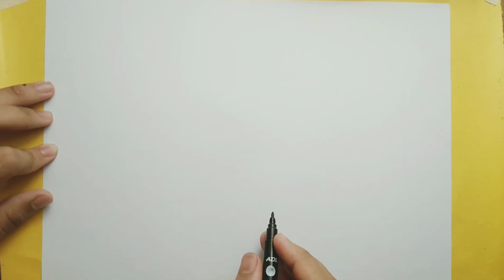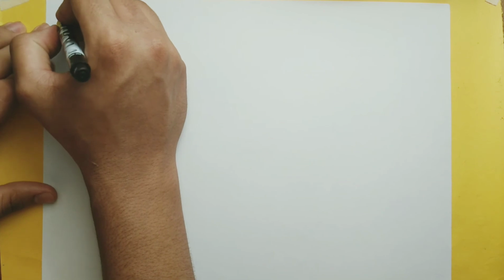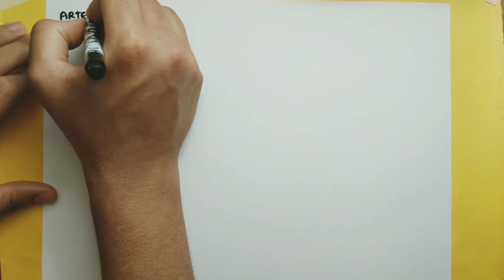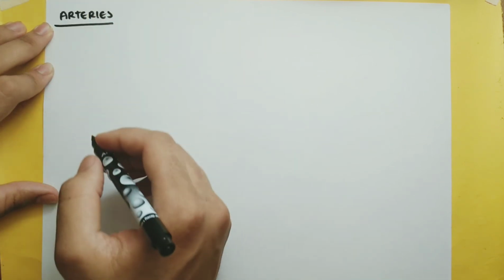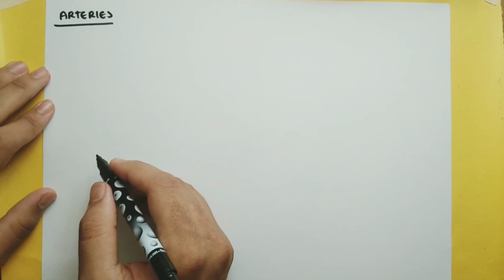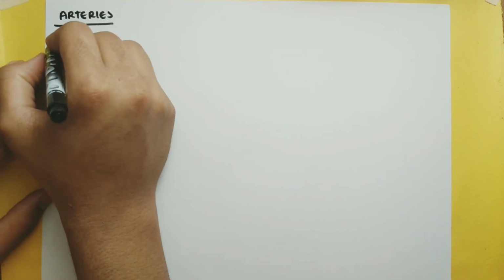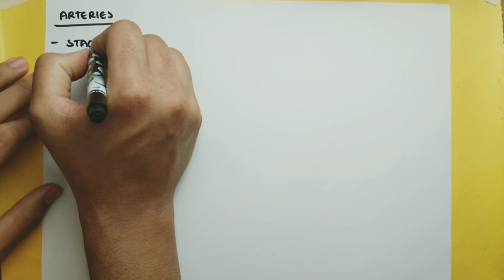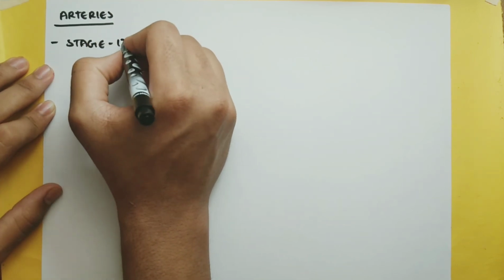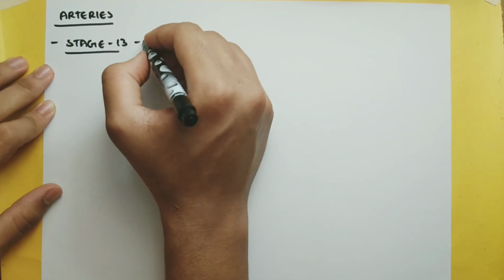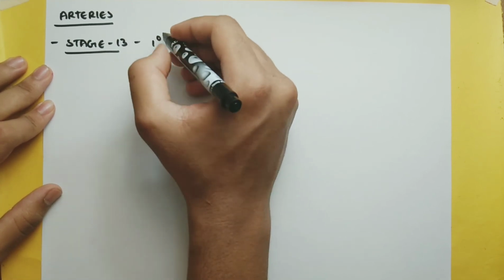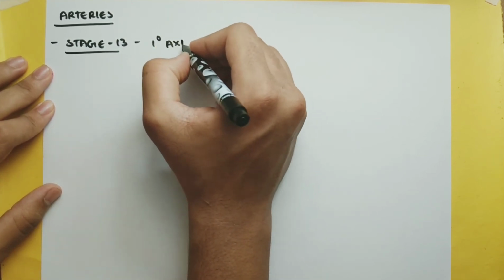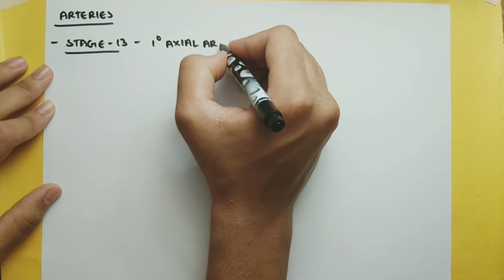Now let us talk about the arterial supply of upper limb. Arteries to the upper limb. The arterial supply takes place at the stage 13, where there will be only one artery, that is primary axial artery.